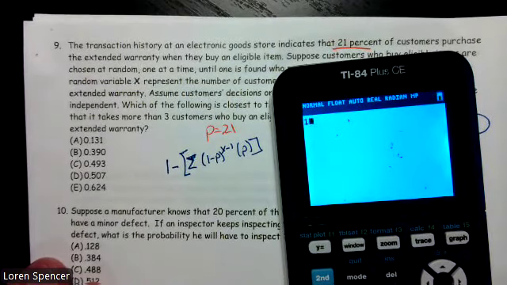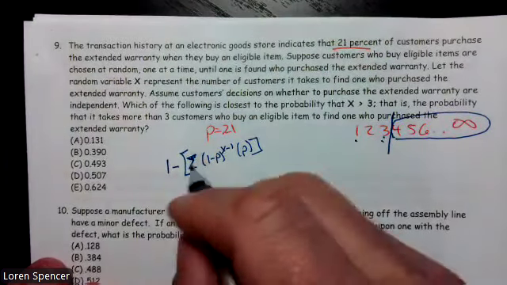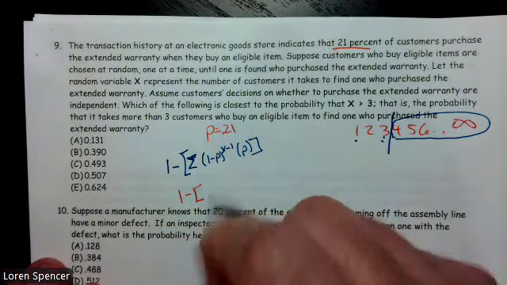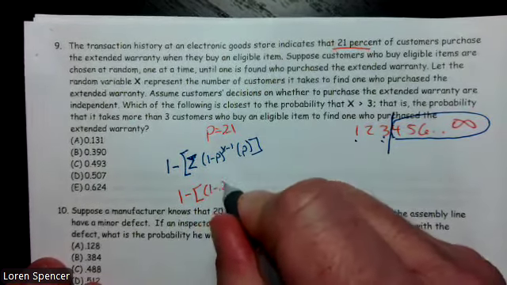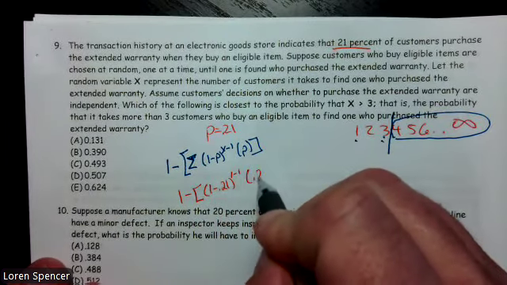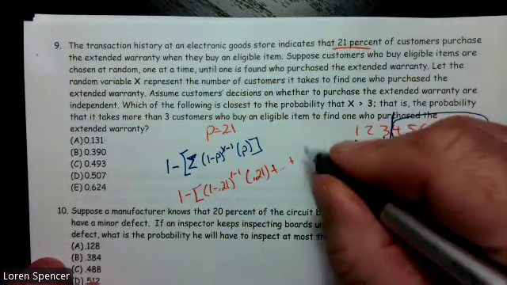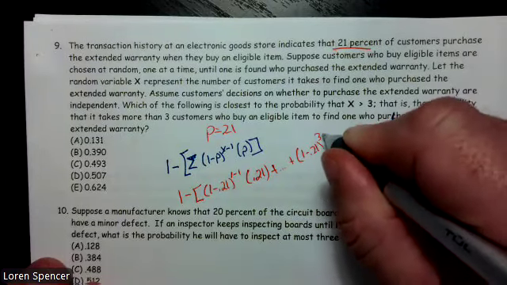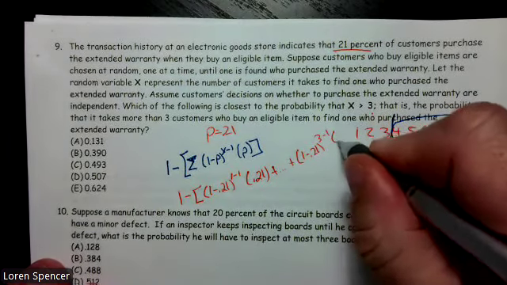So clear, 1 minus, you know what? I'm going to write this all the way out just because I think you need to see it. So 1 minus bracket, (1 minus 0.21) to the first power, or 1 minus 1, times the 0.21, plus, plus (1 minus 0.21) to the 3 minus 1, because it needs to be greater than 3. So 4, 5, and 6 times the 0.21.